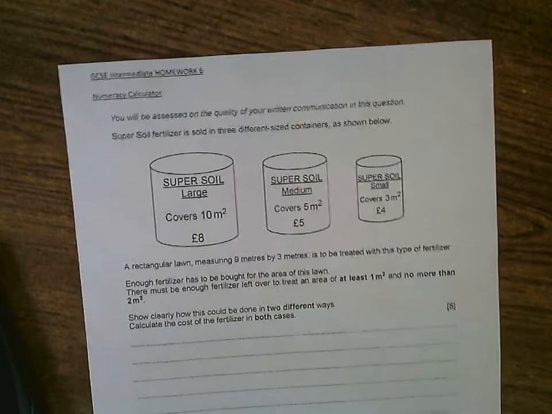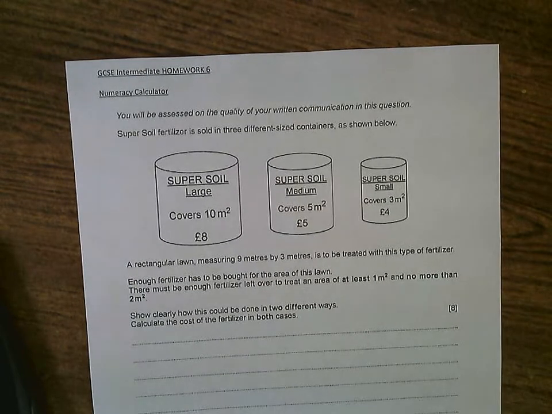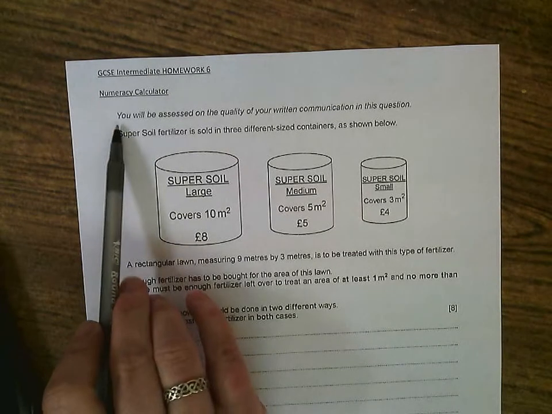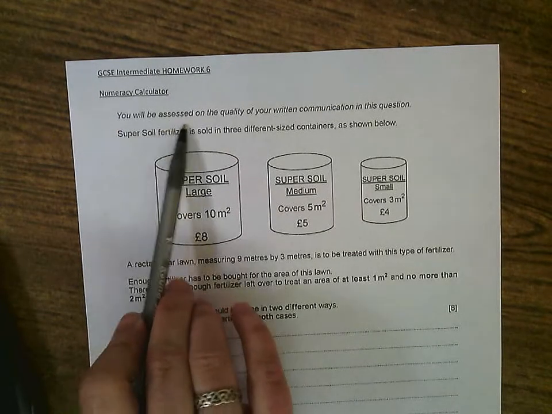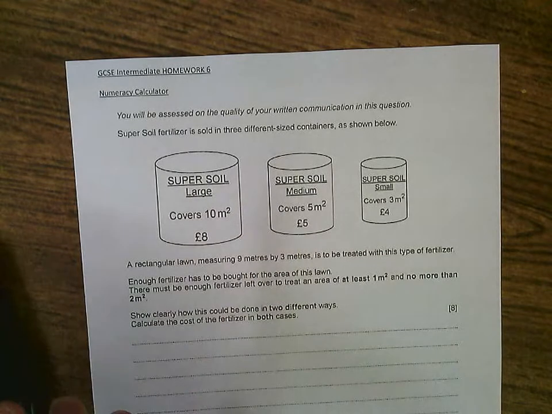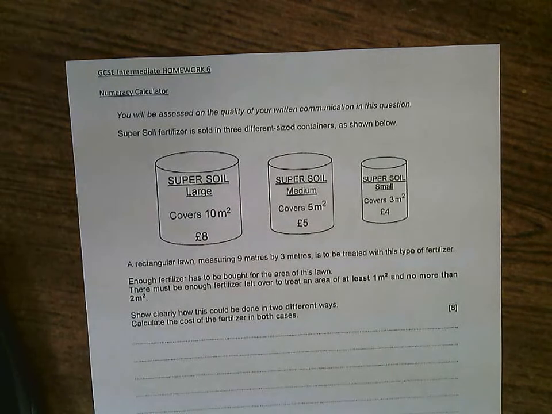For the last question, it's a calculated question. We've got the sentence up here. You're going to be assessed on the quality of your written communication in this question, so it's really important that I label every part of my workings.